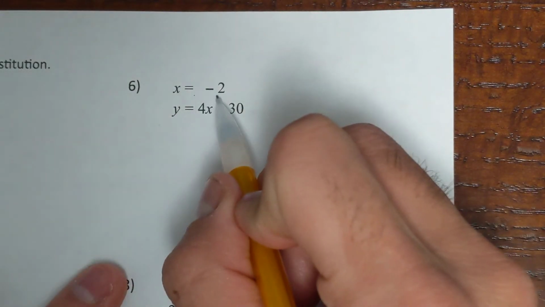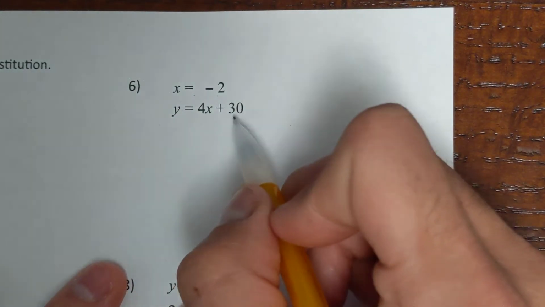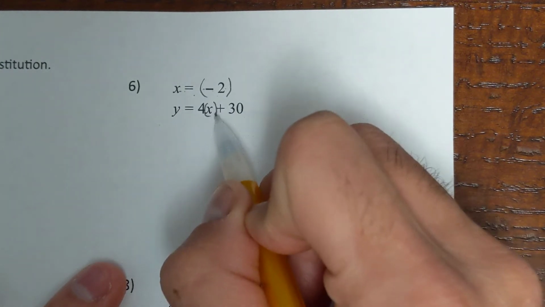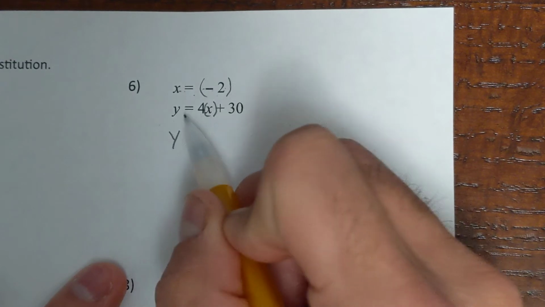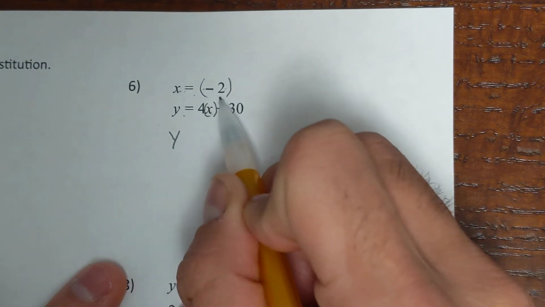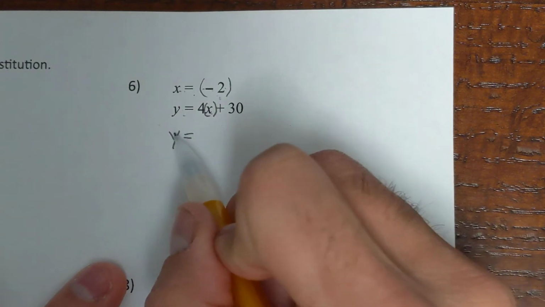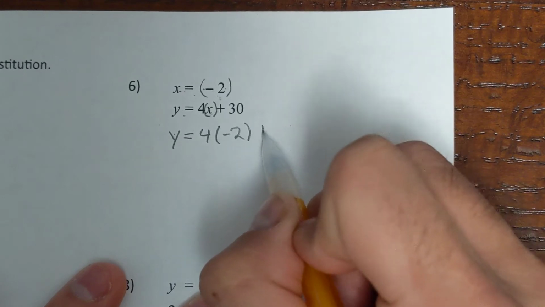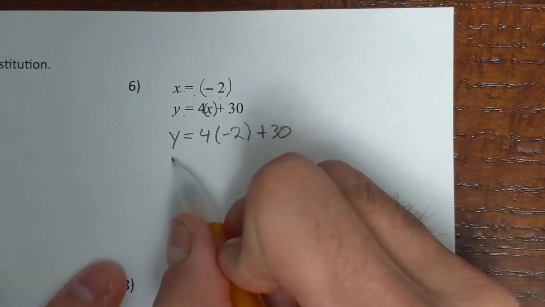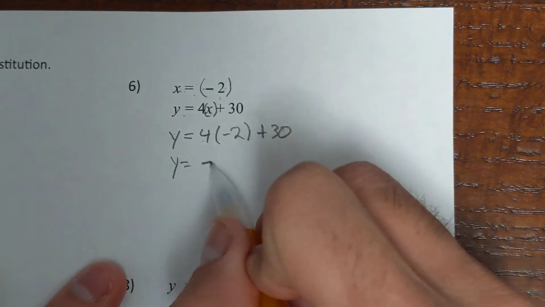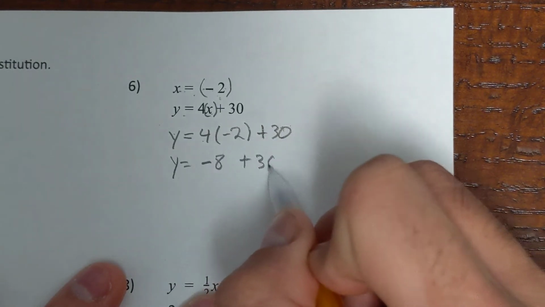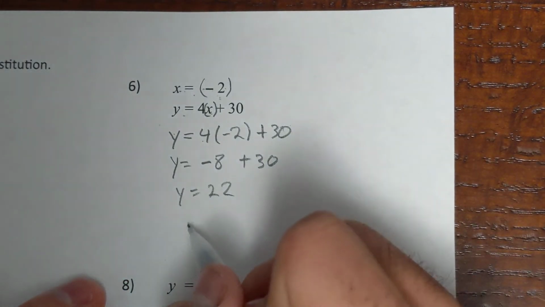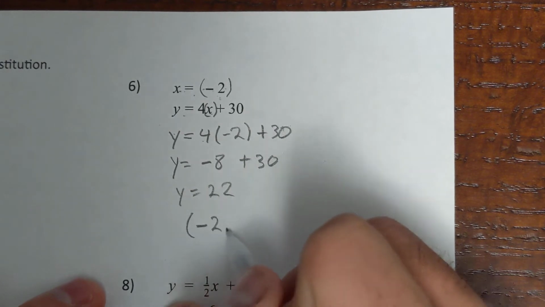We have x is equal to negative 2, y is equal to 4x plus 30. I'm going to put parentheses around my x is equal to negative 2 and put parentheses around the x. Now when I rewrite my second equation, I'm going to substitute the x value with the negative 2. It'll be y is equal to 4, and now I'm not going to write x, I'm going to replace it with negative 2, plus 30. Rewrite the rest of the equation. So I get y is equal to 4 times negative 2, which is negative 8, plus 30. So I get y is equal to 22. Now when I write my answer as an ordered pair, I get negative 2 comma 22.